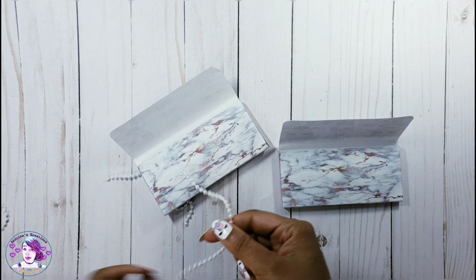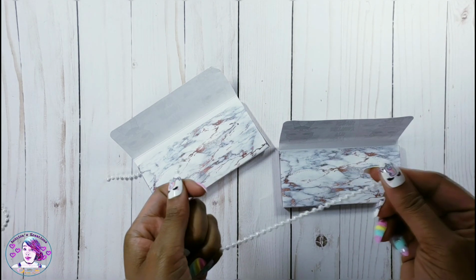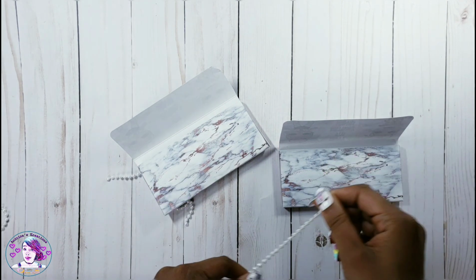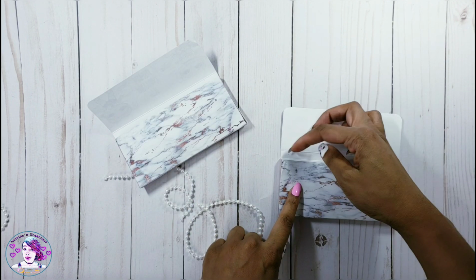Now you're going to hot glue your straps, whatever you decided to use for your handles. You're going to hot glue that to the inside right here.